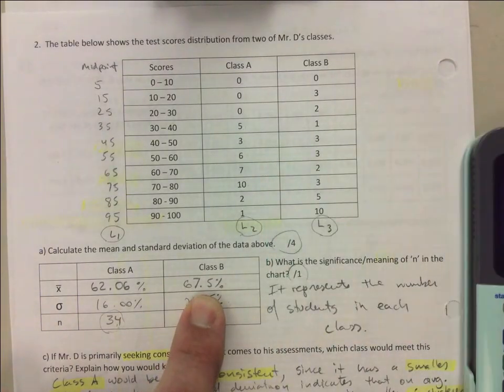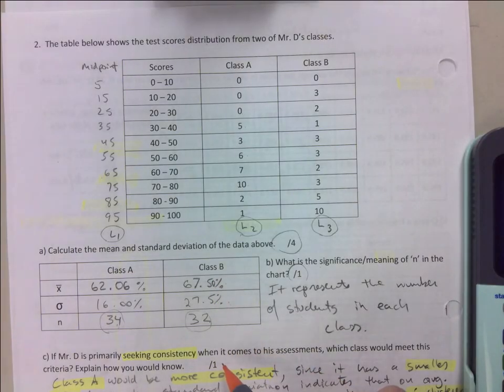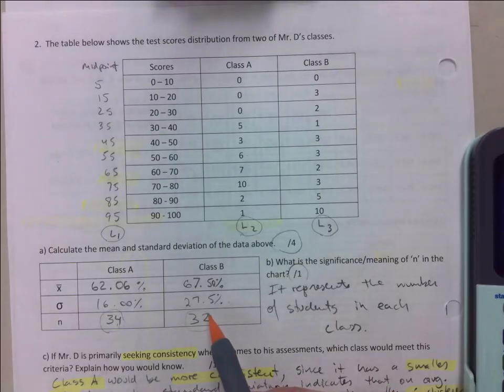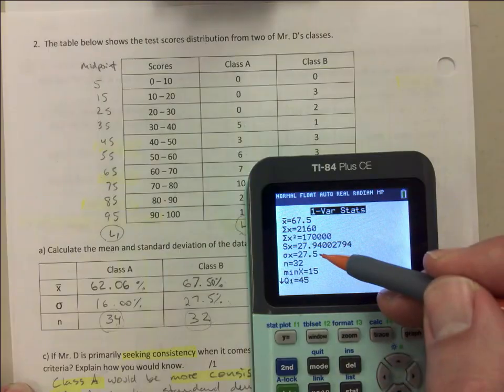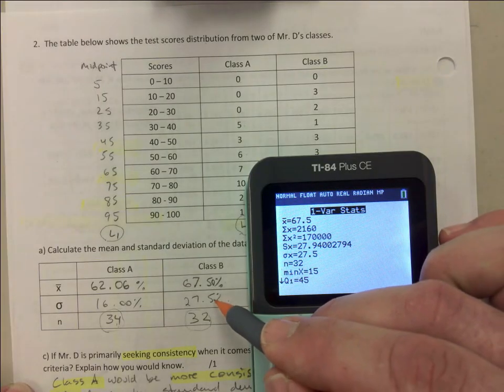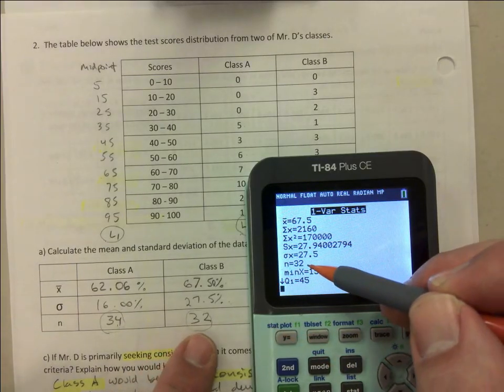See there, it's okay to go 16.5 because there was nothing past the 5. But if you want to absolutely make sure, just put a 0 in there, 16.50, and then you're safe, okay? 27.5 is my standard deviation. If you want to be sure, just put 27.50. And in this case, we're comparing 32 students.